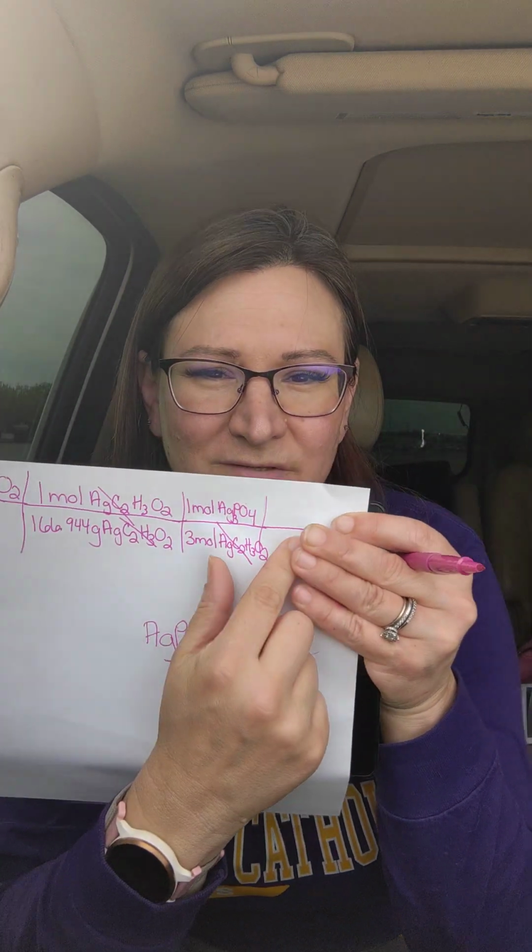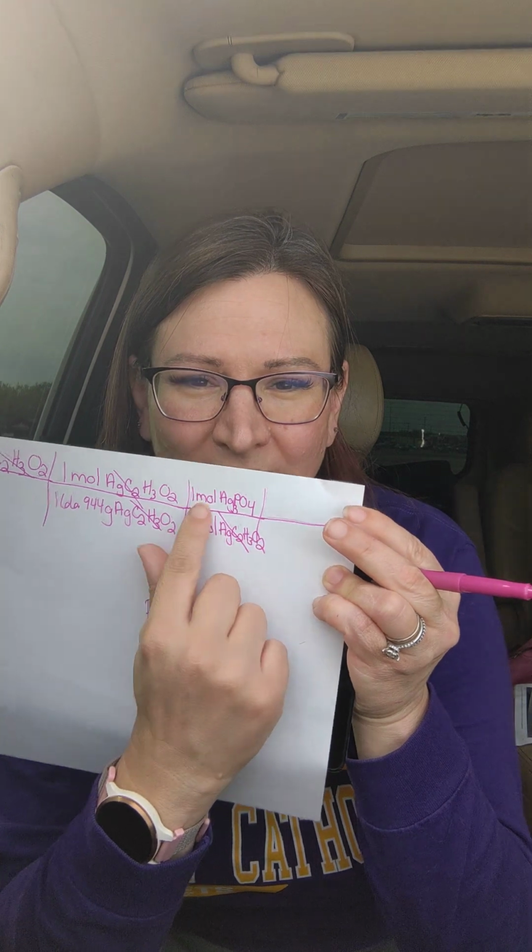Alright, so then we need to get to grams, and to get to grams, we figure out what the molecular mass of 1 mole of silver phosphate is. So we put 1 mole of silver phosphate down here, and then the molecular mass up here, so that we cancel out the moles and we're left with grams.